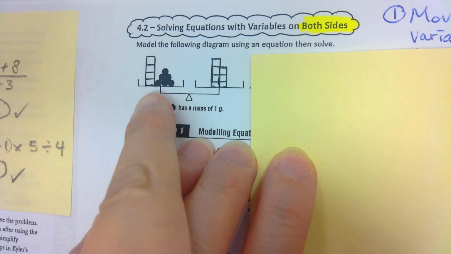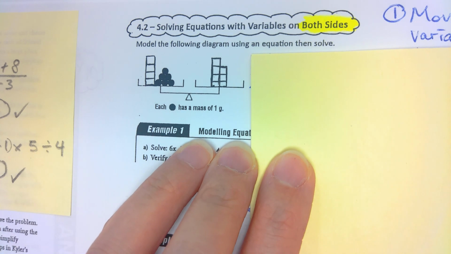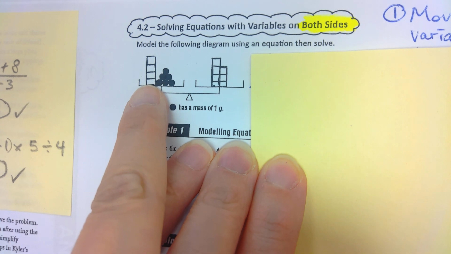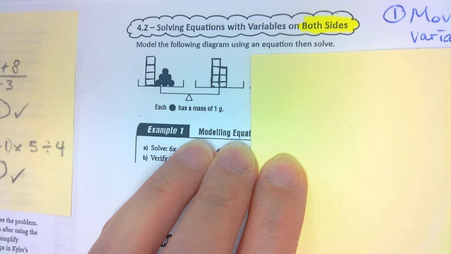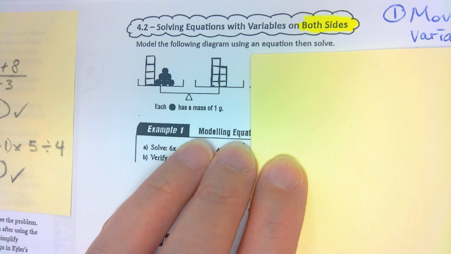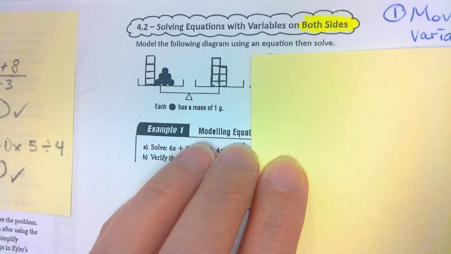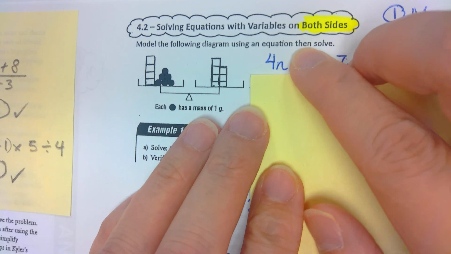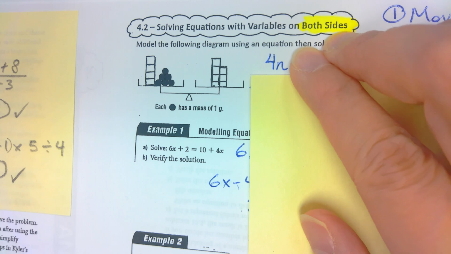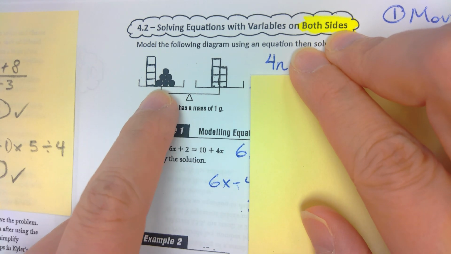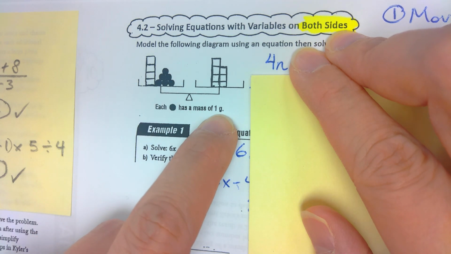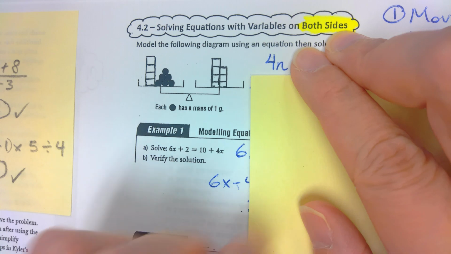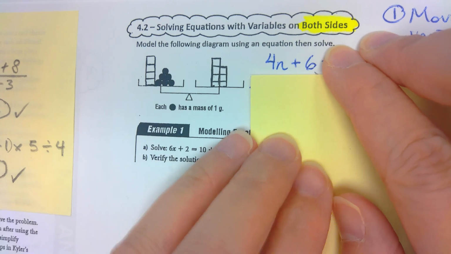Okay, so I have a scale right here, a balance. I have 4 blocks right here. What can I use to represent 4 blocks? Tenzi? 4 blocks. 4x. 4x, right, okay, or 4n, because I don't like to write the x because it looks like the multiplication sign. And then here, each one of these balls is 1 gram. So since gram is just a unit, I'm not going to include it in my equation. So it's just +6.